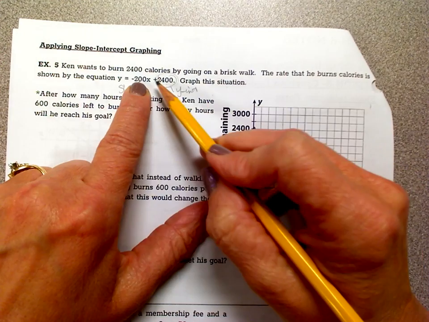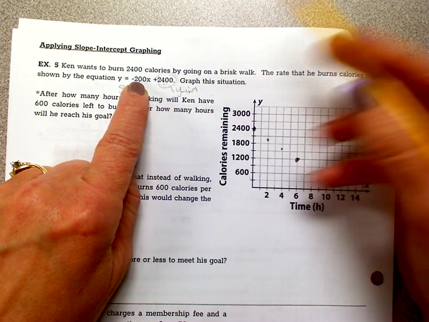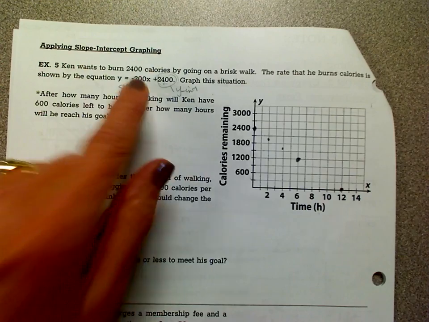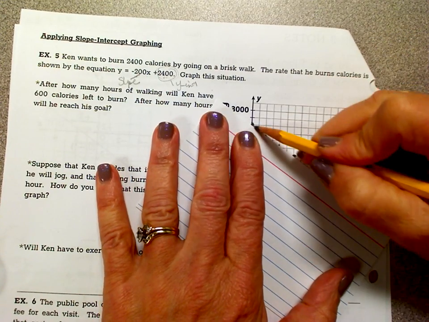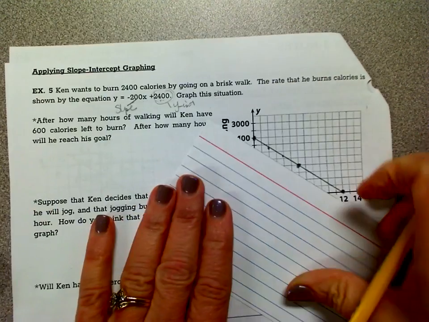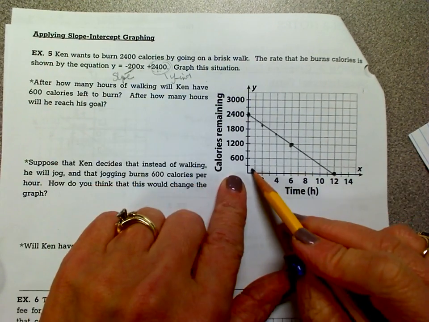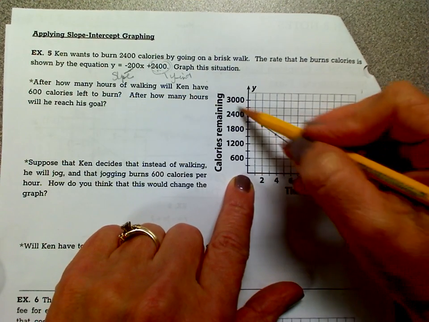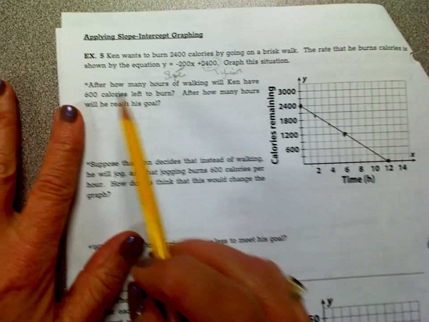Let's figure out how many hours it is going to take him to lose all 2,400 calories. Well, what times 2 gives us 24? That's going to be 12. Okay, so then be careful here. You're going to graph this. So that line should be about like that. Do not put arrows at the end of these lines because you're going to go into negative calories. And then here you're going to go into negative time. So don't put arrows.